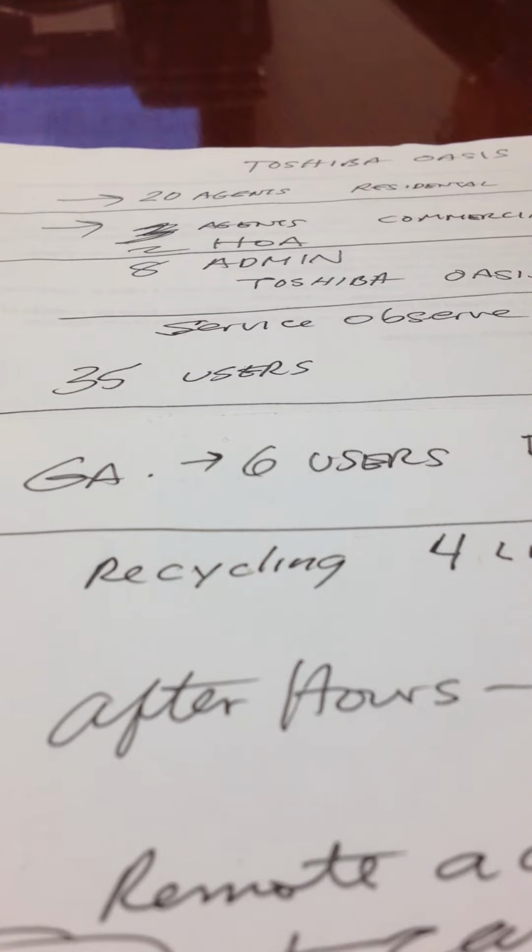What is the highest percentage of calls that people are calling about? Billing. And then I think after billing would be service-related issues. You broke my trash can. The guy missed my pickup. Right, he came by, didn't pick up our recycling or whatever it may be.